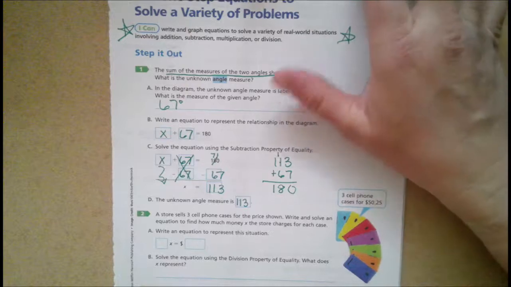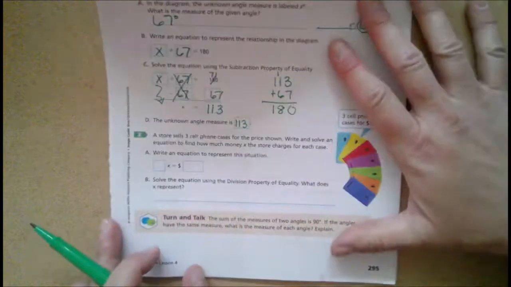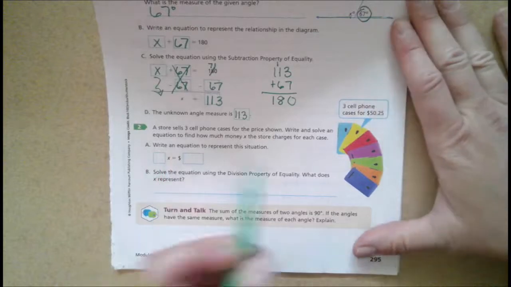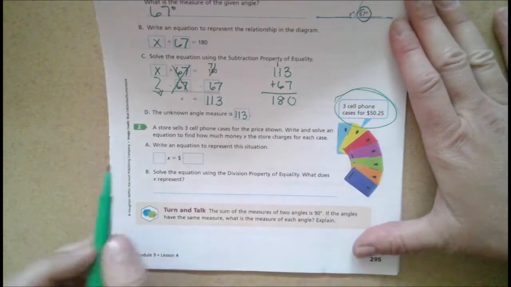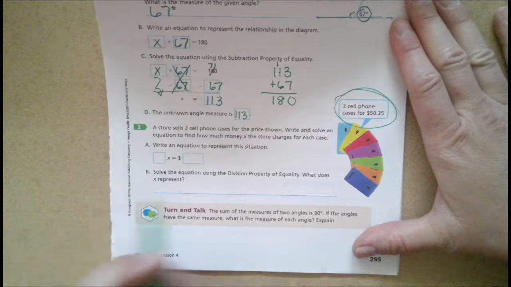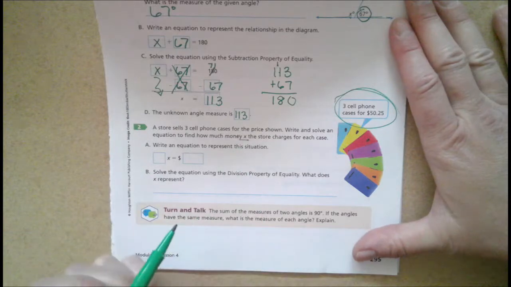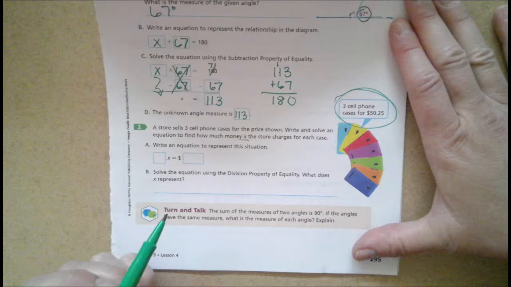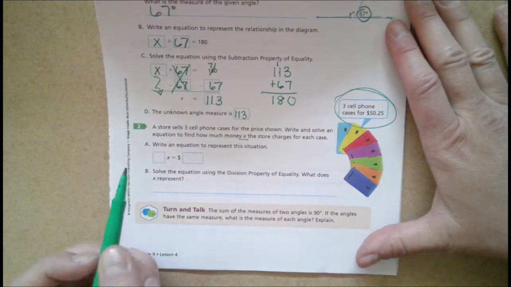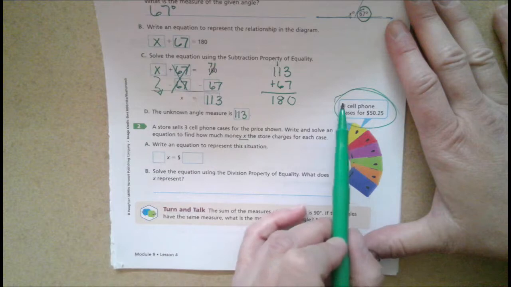Question 2 down here. A store sells 3 cell phone cases for the price shown. Write and solve an equation to find out how much money, x, the store charges for each case. Write an equation to represent this situation. Okay. So we know that the company sells the 3 cell phone cases for this total amount.